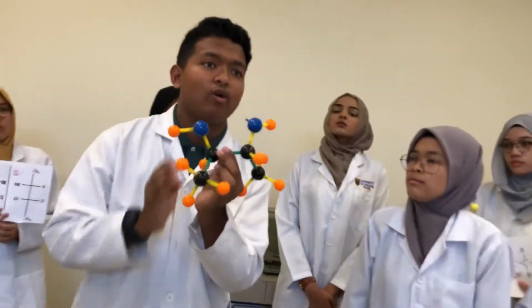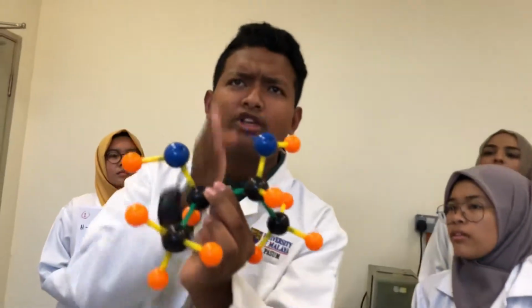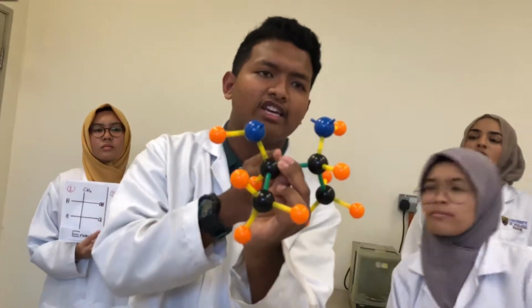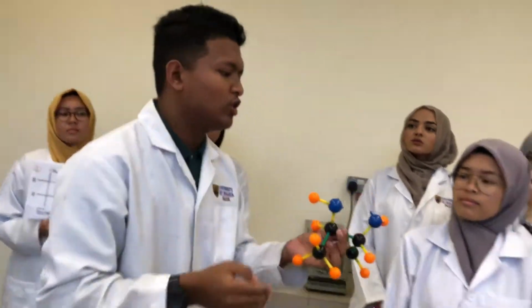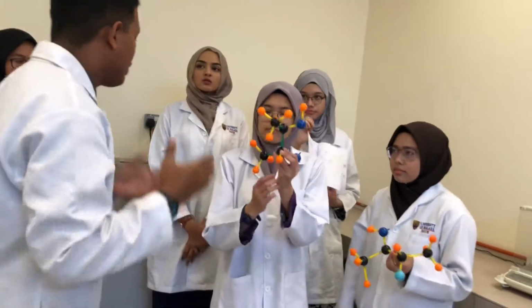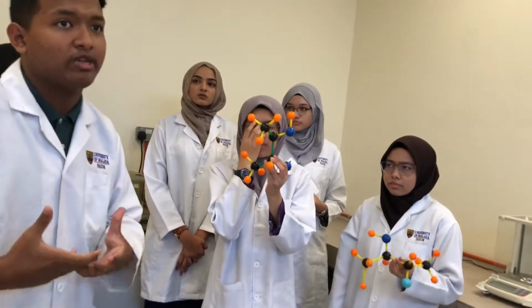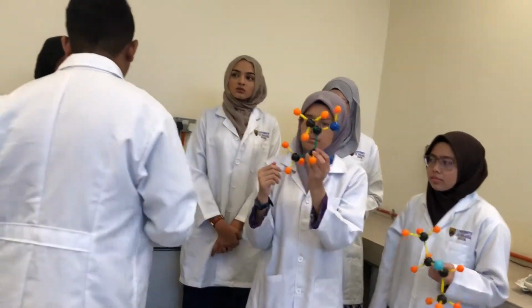When we put the symmetry line, we get the same identical structure in the two halves. So the second one, before going to the isomers and enantiomers, we are going to talk about 3-chloro-2-butanol.